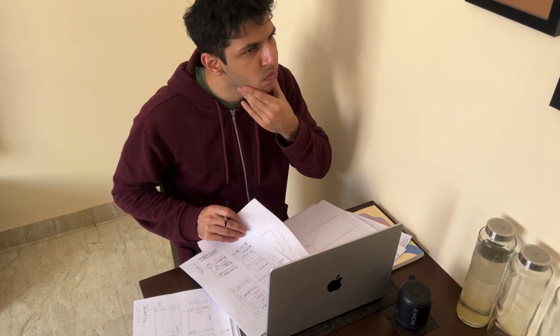Conducting UX research is a large part of the UX design process. The better you understand the problem, the better you will solve for it. However, a lot of junior designers do not know how to go about conducting research.